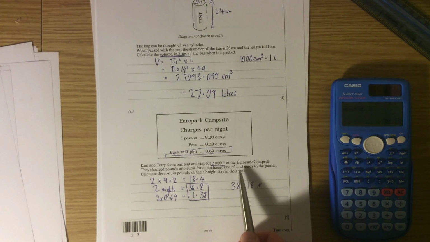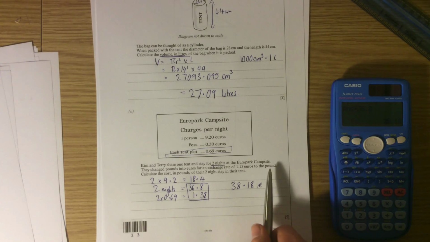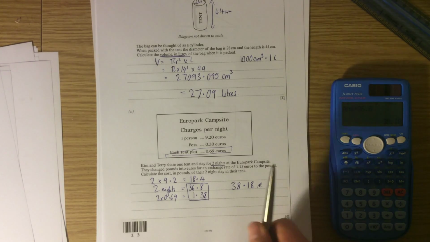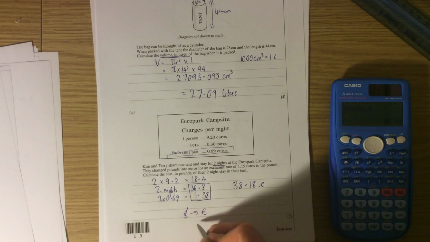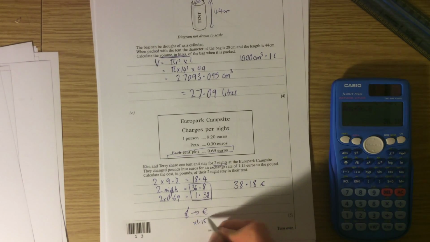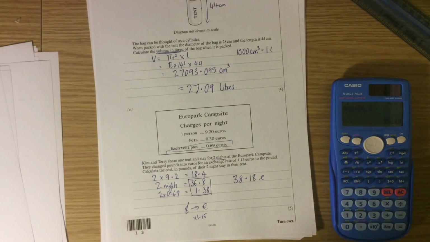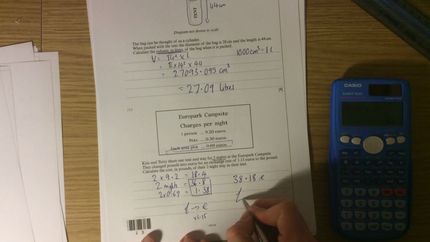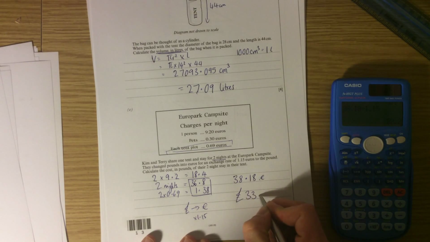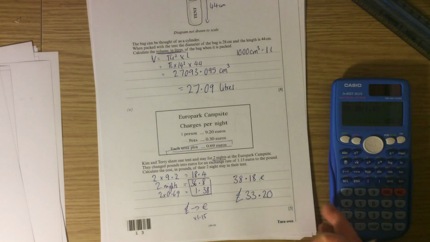We have been asked to find out how much they paid in pounds. So every pound is worth 1.15 euros. So if I want to work out how many pounds they have paid, if I was going from pounds to euros, I would be multiplying by 1.15. I am going in the opposite direction, so I need to divide. So it's 38.18 divided by 1.15, which tells me that in pounds they spent £33.20 on their stay.